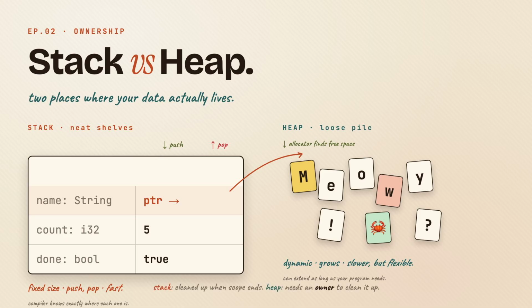Stack data is cleaned up automatically when the scope ends. Heap data needs an owner. Well, that's why ownership exists, cleaning up the heap safely.